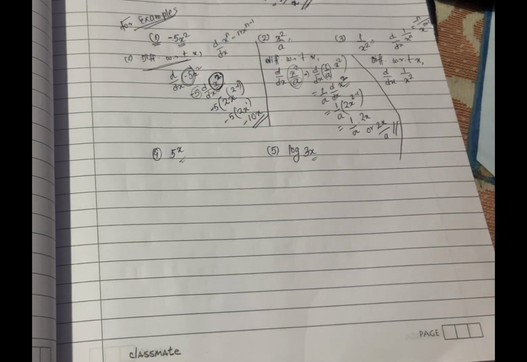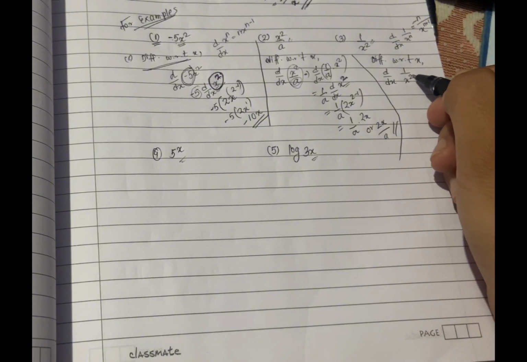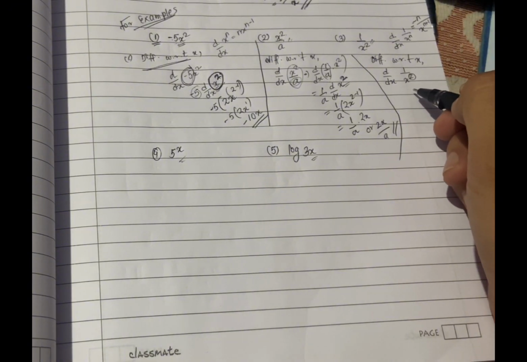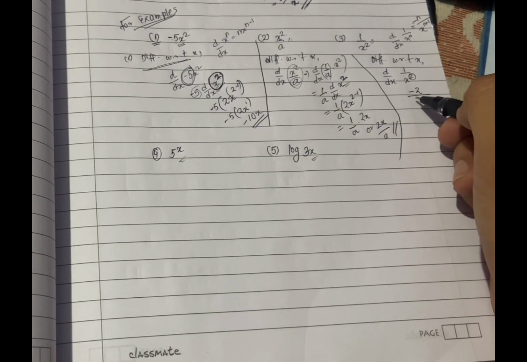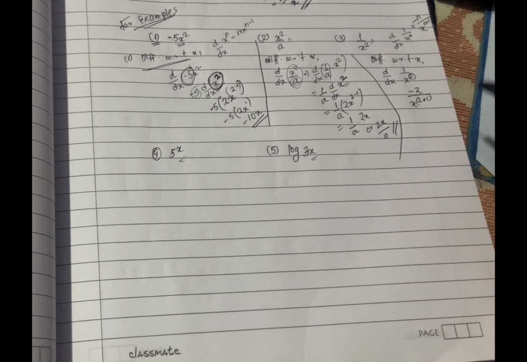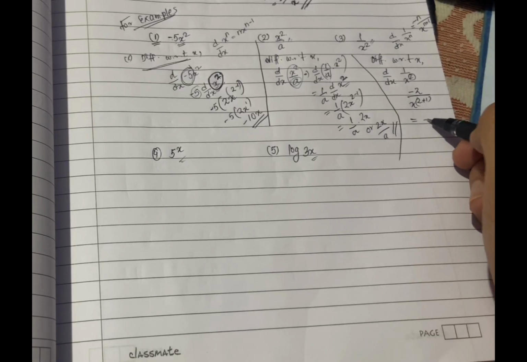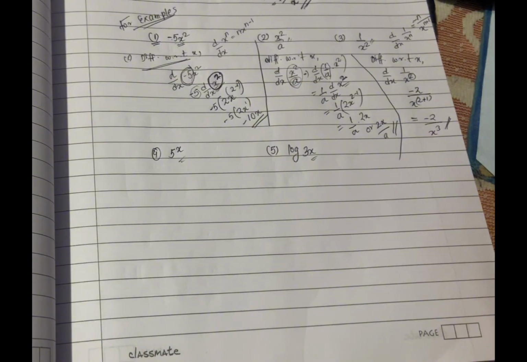So we will apply the same here. What is minus n? 2 is our n, so minus n is minus 2 by x to the power 2 plus 1. So it is minus 2 by x to the power 3. This is our answer.